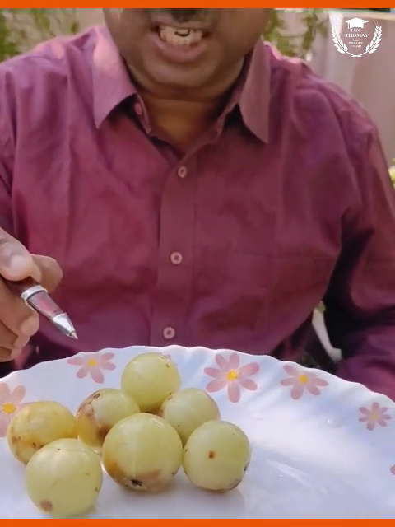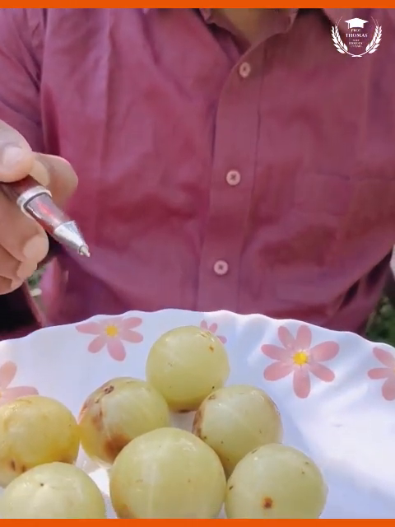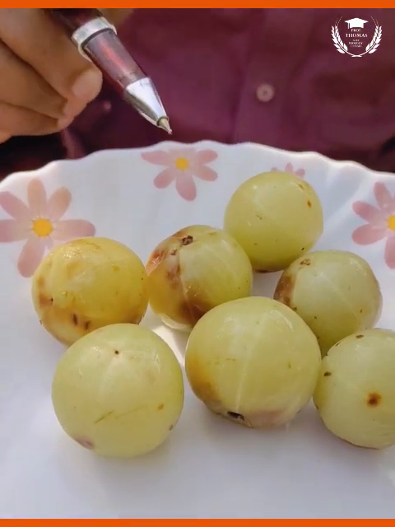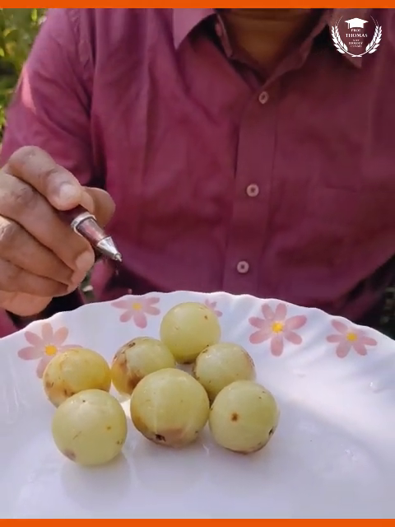It is the simplest vitamin. Water-soluble vitamins are B and C. C is the simplest vitamin. When heated, it loses the property. It is gooseberry, Emblica officinalis.